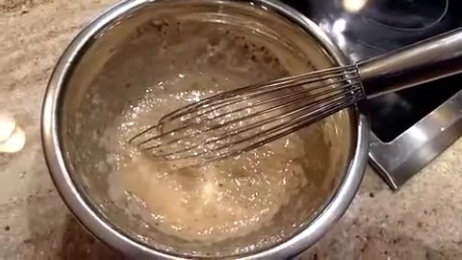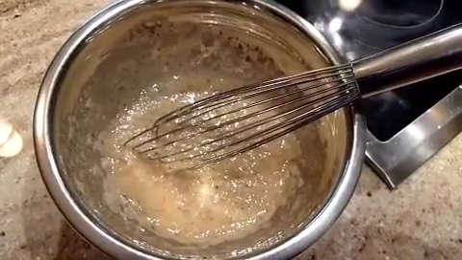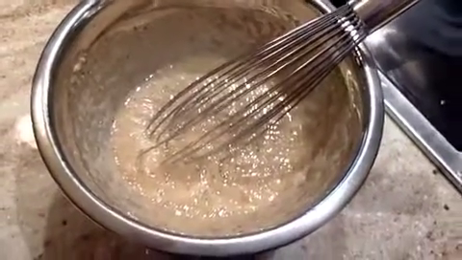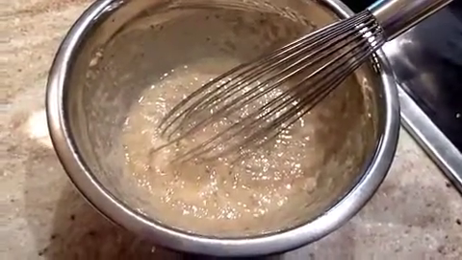I'm going to continue whisking until the compounds have been emulsified. Now that the components have been emulsified as I continue to whisk, now all I need to do is pour my finished dressing on a salad and enjoy.